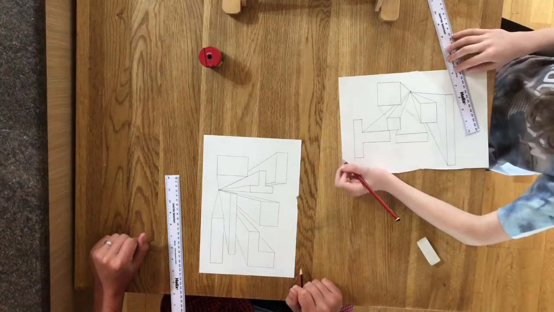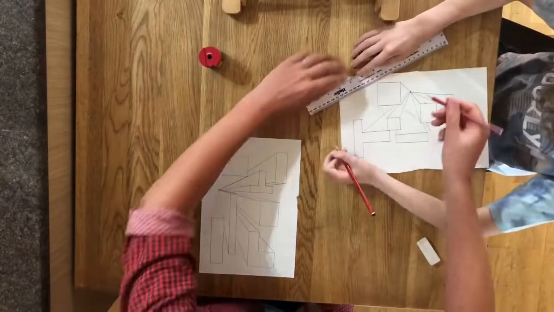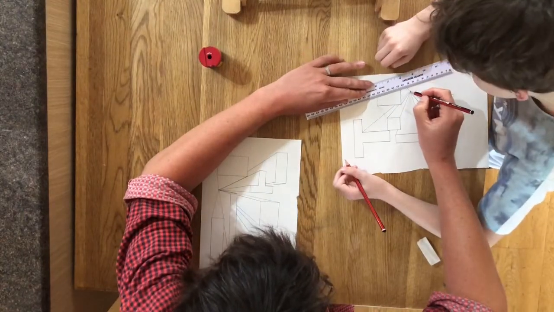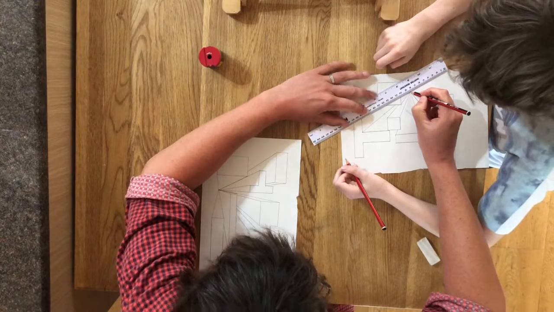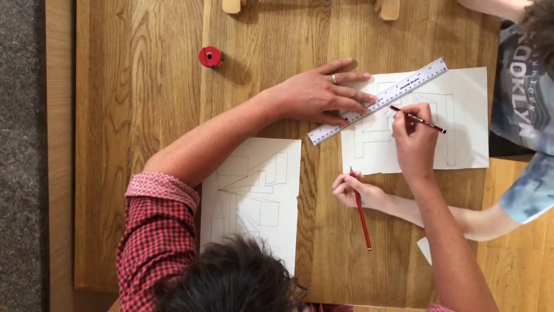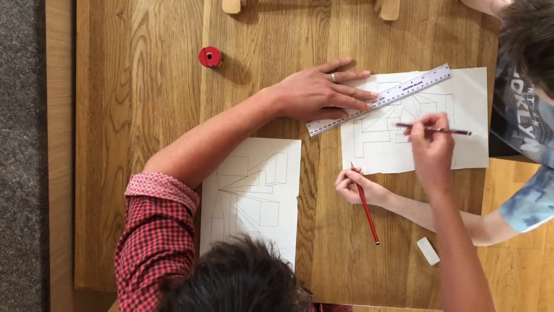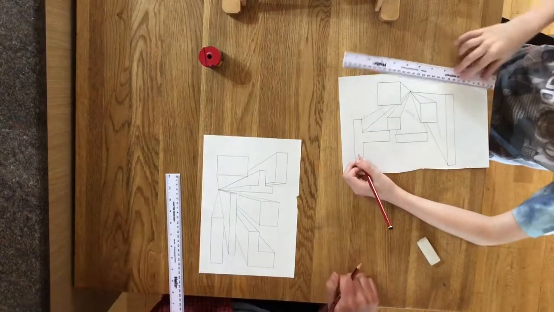You're almost done. Is it this one? So I always put the pencil down, then the ruler, then I line it up and hold the ruler still, then draw the line. So you've got that one there to do, you've got this one, you've got this one, and you've got that one there, and then you're done.